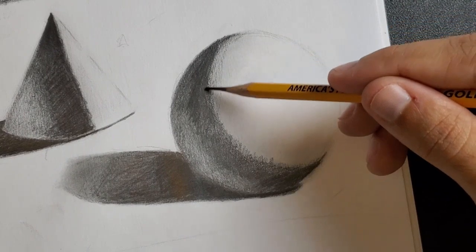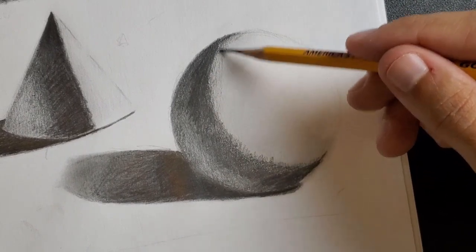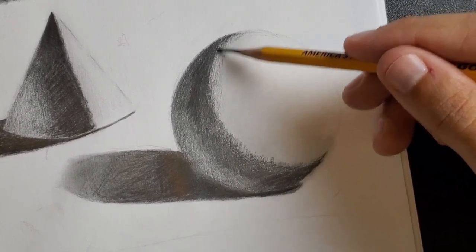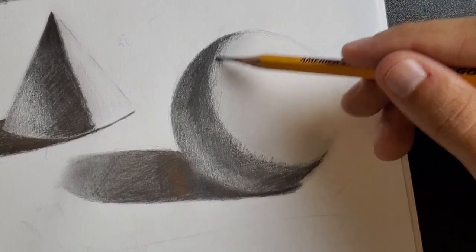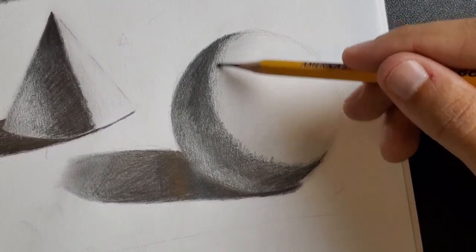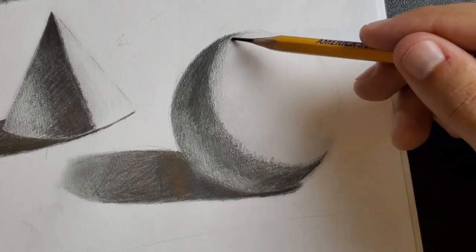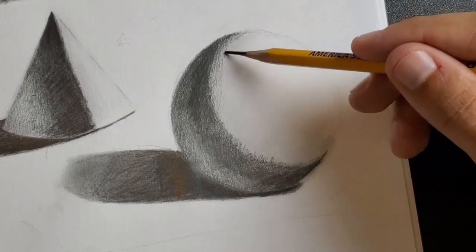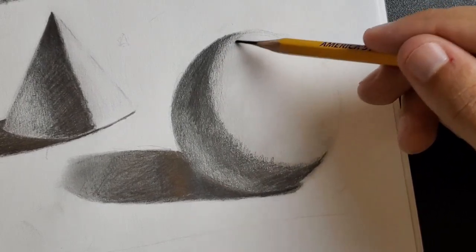So this is the very harsh edge that I'm talking about, and we want these values to match. So right along that edge, I'm going to hatch and cross hatch to break it up. And as I start moving further away from it, I'm going to start lightening my hatching and my cross hatching.